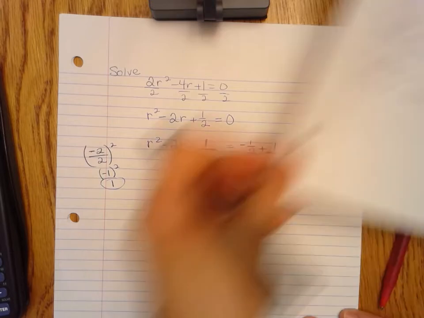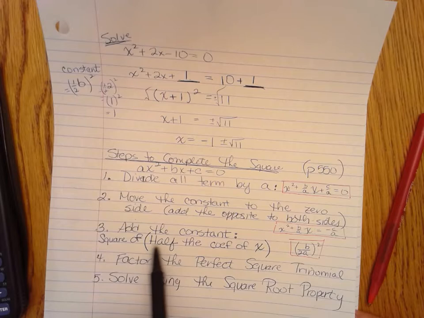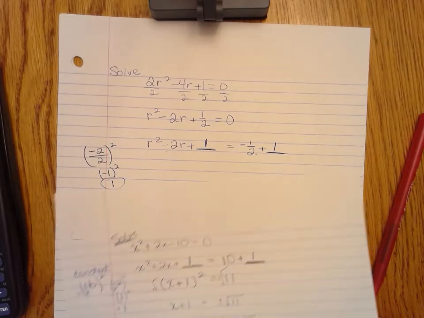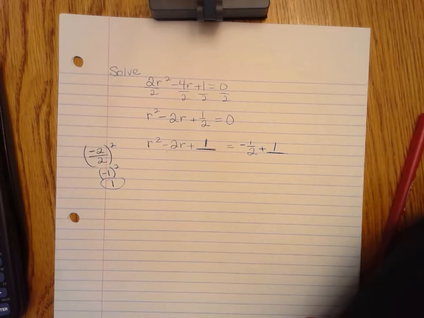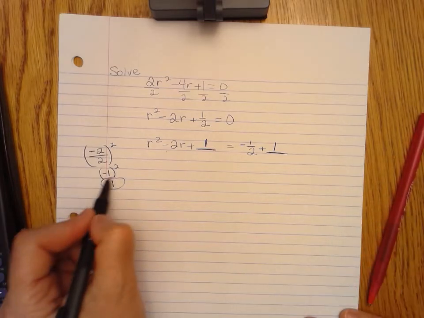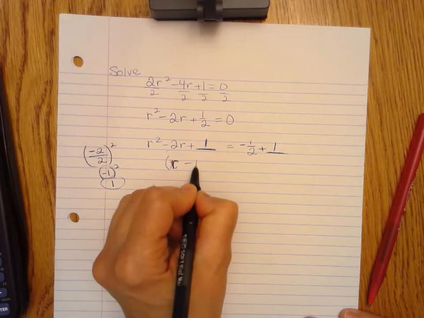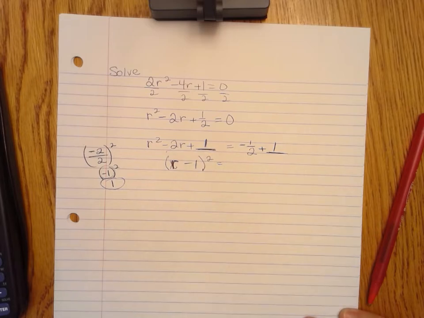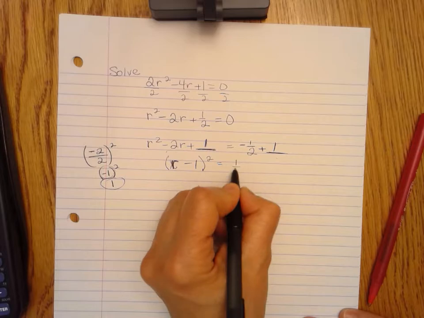Let's just double check. Move the constant to the 0 side. Add the constant, the square of half the coefficient of x. I took the coefficient of x, in my case negative 2. I took half of it, or divided by 2, and then squared it. It ends up, this negative 1 is your magic number. Oops, not x. r minus 1 squared equals, now I've got to take care of this, negative 1/2 plus 1, which is negative 1/2 plus 2 over 2. 2 minus 1 is 1 over 2.